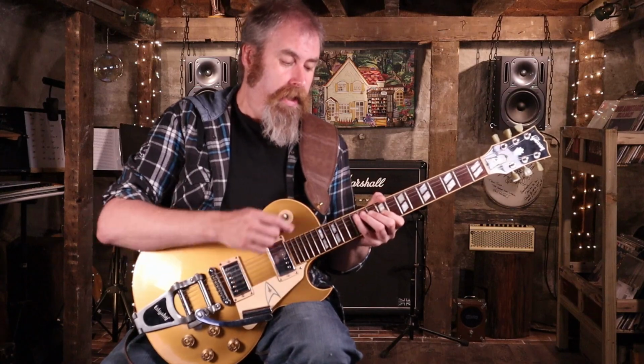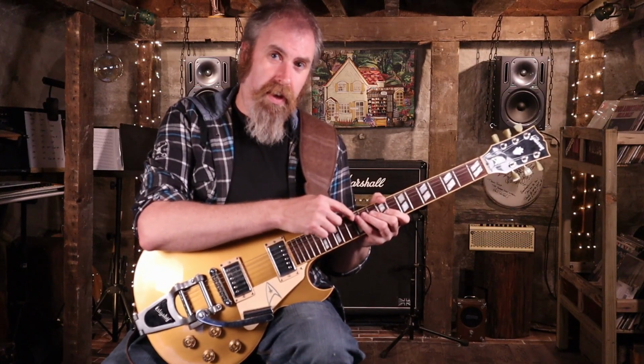So this is position number 3. Now we've moved across a string. The root note is going to be on the A string. We don't want to use the open A because, like I said, we're not focusing on open regular chords, we're focusing up and down the neck. So we're going to jump to the A on the octave, which is the 12th fret.